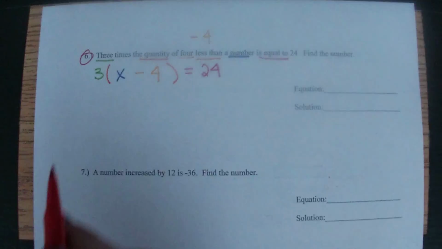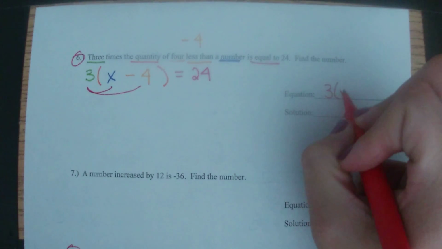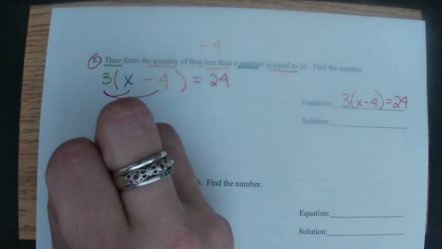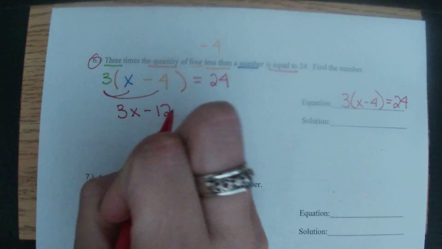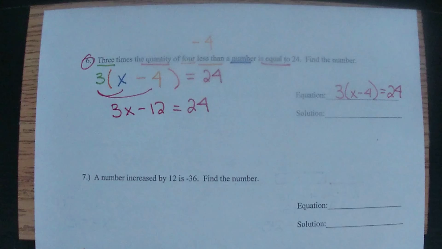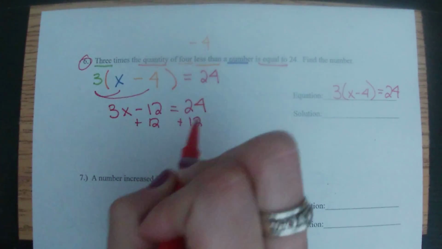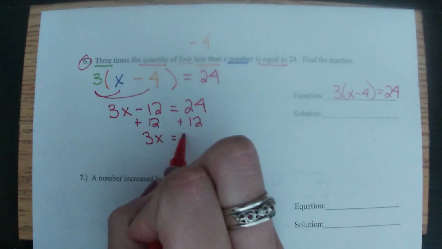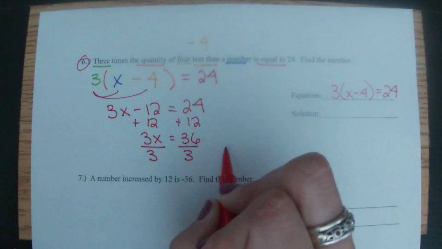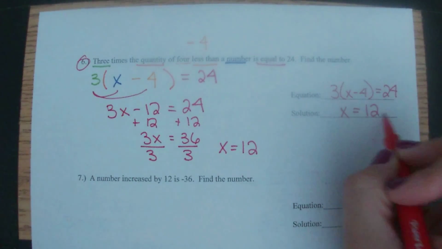Okay, so here we're going to distribute to solve. Our equation, right? 3 times x minus 4 equals 24. So when we distribute, we'll have 3x minus 12 equals 24. We'll undo subtraction with addition. So now we'll have 3x equals 36. And then we'll undo multiplication with division. We'll have x equals 12.